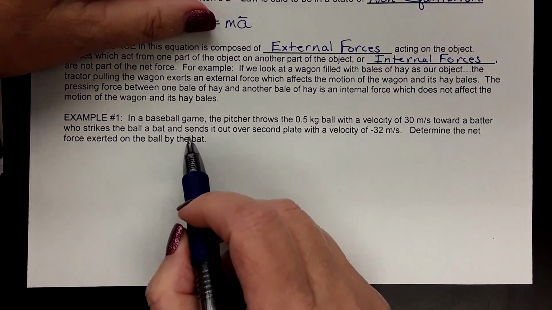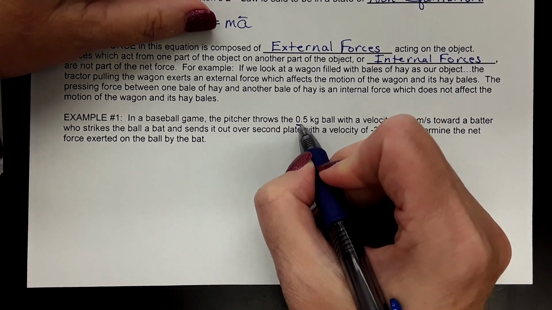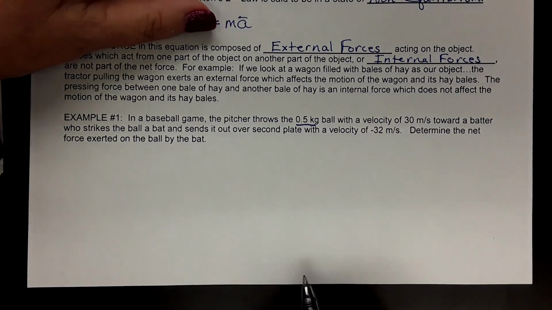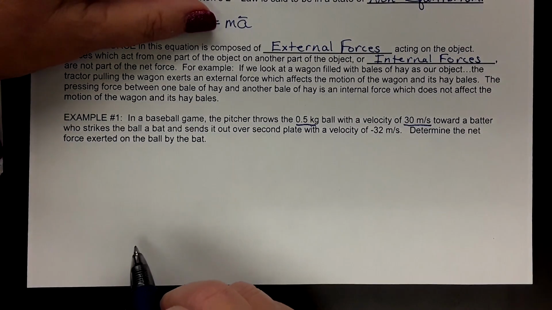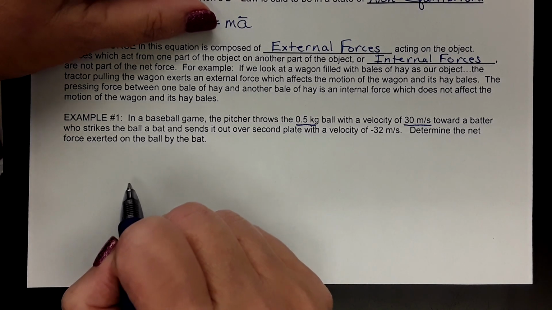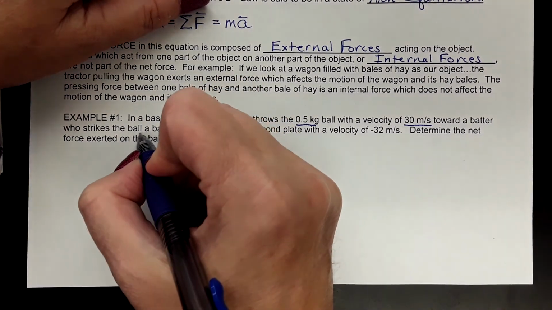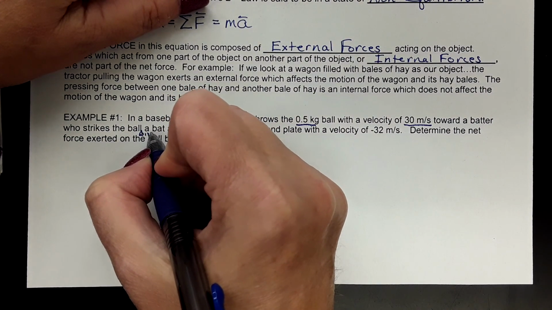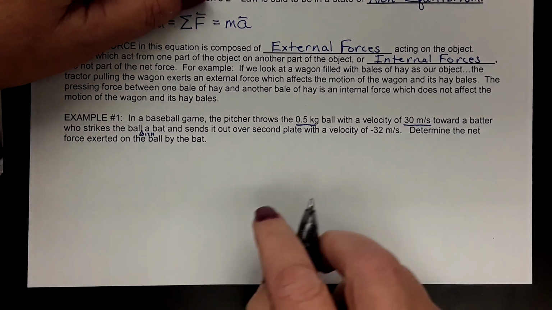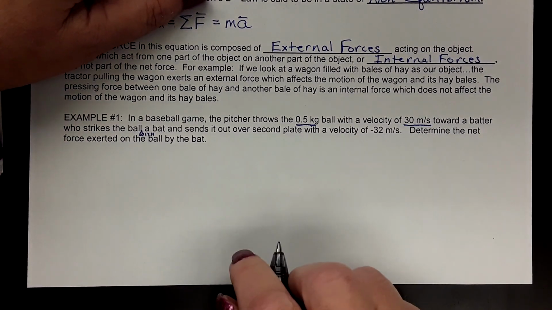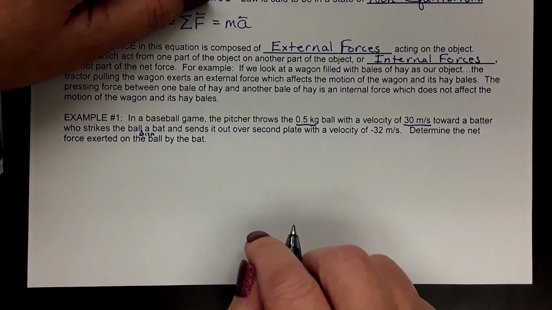Here we have, in a baseball game, a pitcher throws the ball, and look right here, we're given information, I'm just going to underline it first, with a velocity of 30 meters per second toward the batter, who strikes the ball with a bat. I think that's supposed to say with a bat. Who strikes the ball with a bat and sends it out over second plate with a velocity of negative 32 meters per second. Determine the net force exerted on the ball by the bat.